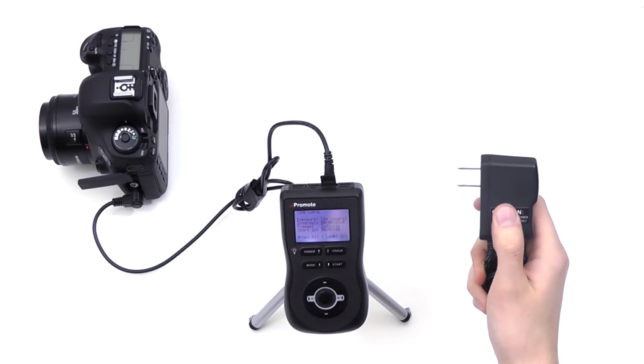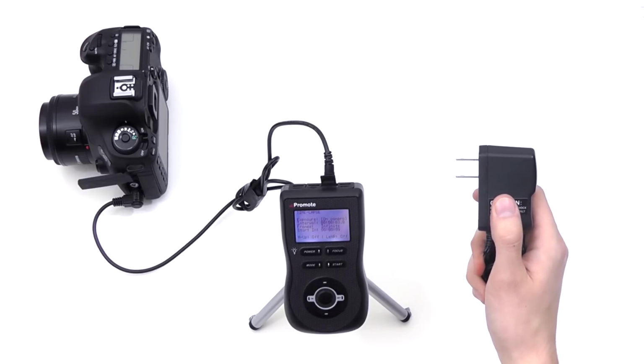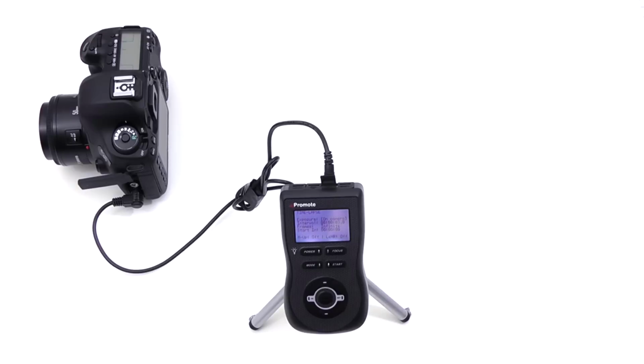An optional AC adapter is recommended when performing extremely long time-lapse sequences in order to avoid depleting Promote control batteries before the sequence finishes. However, if your time-lapse is shorter than 20 or 30 hours, a fresh set of alkaline batteries will be sufficient.